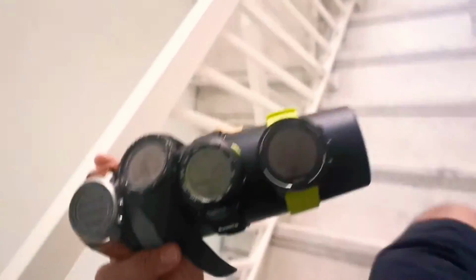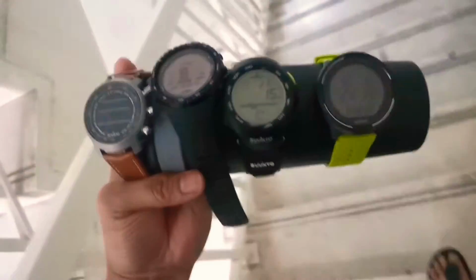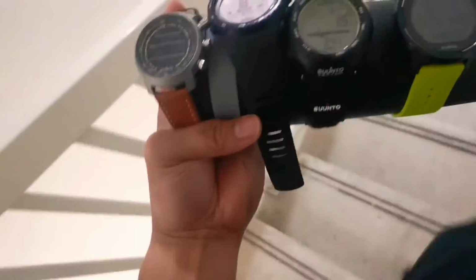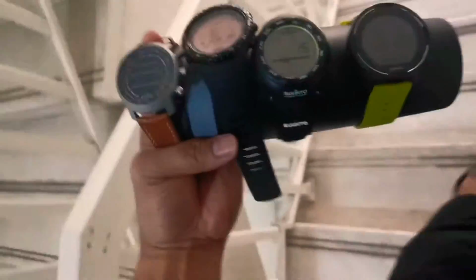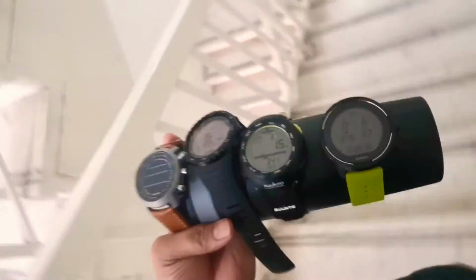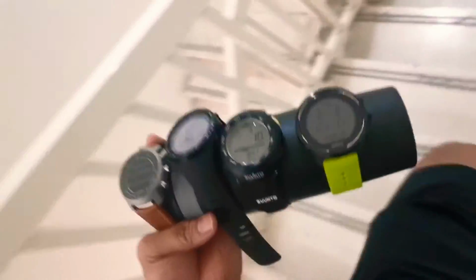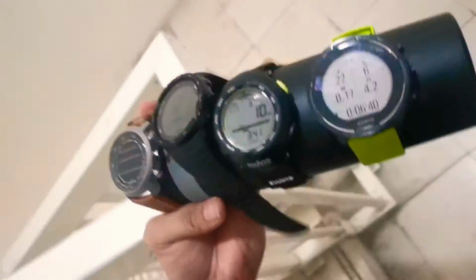So from 22, let's see, at least you can also see on the graph that we moved downward. I'm just trying to give you much more data for this test.